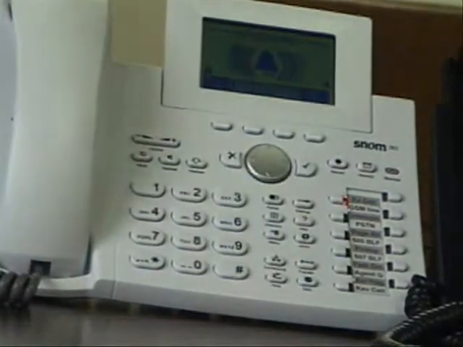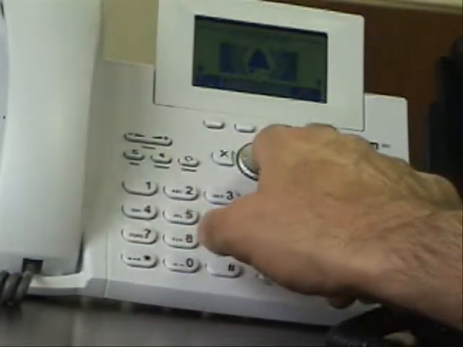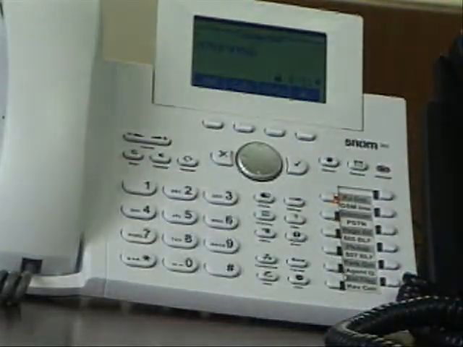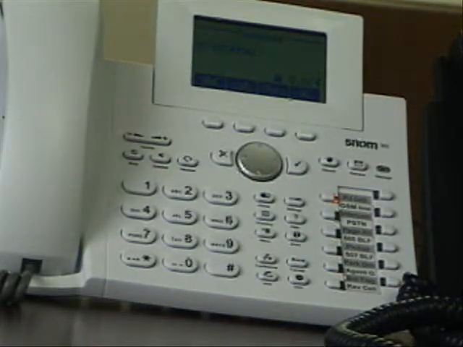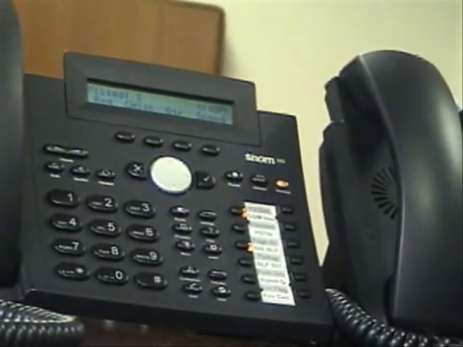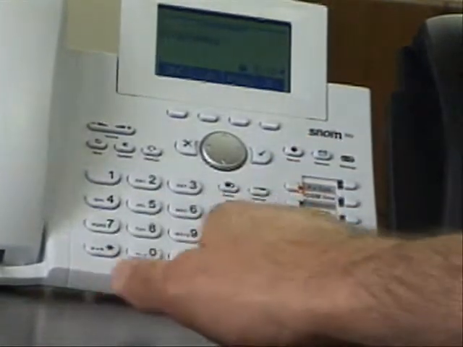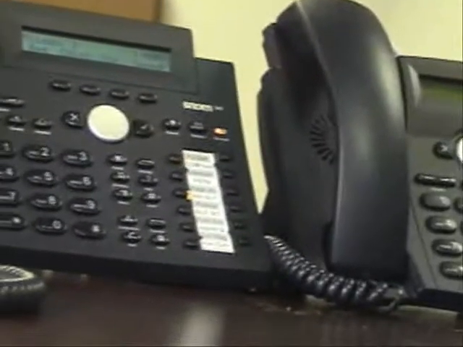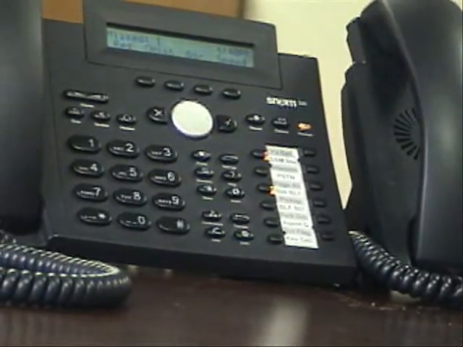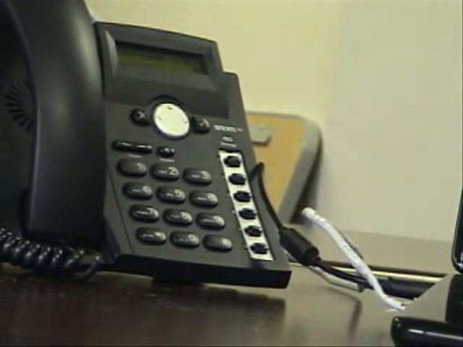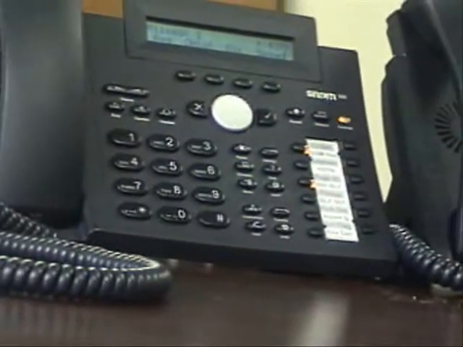So now you can see the caller ID coming across on the screen. We're going to answer the call. Now we're going to show that everybody's GSM light is on, as well as the BLF light on the 300. We're going to take the call and put it on hold. Then you'll hear the music on hold playing, and you'll see the lights flickering on both the Snom 300, line 1 is flickering, and on the Snom 320.